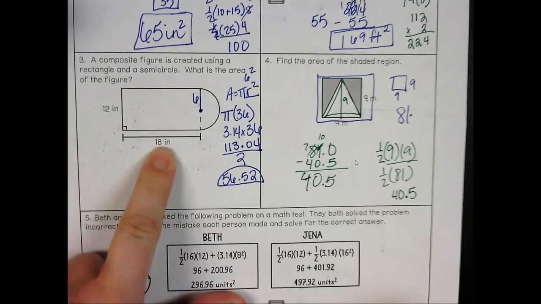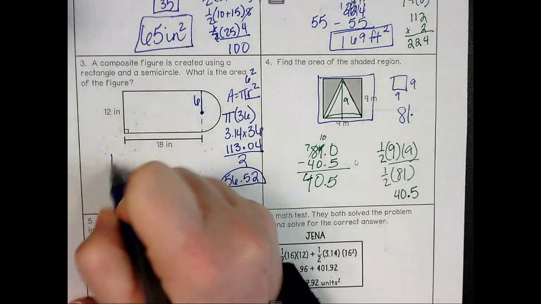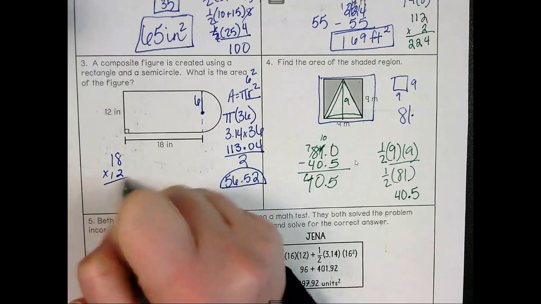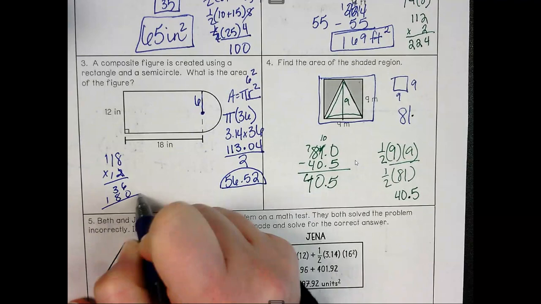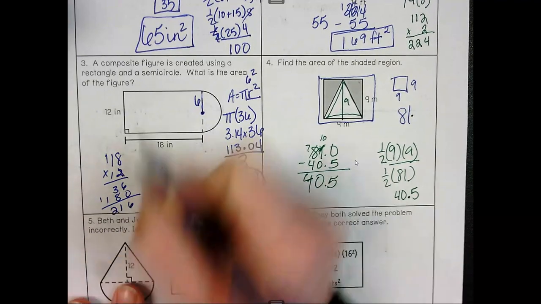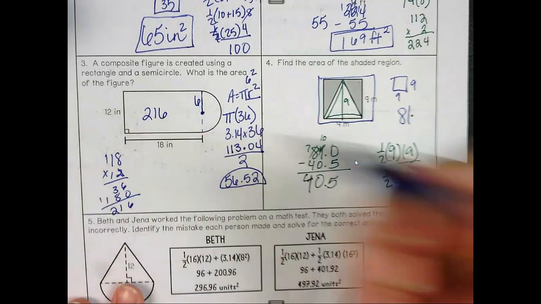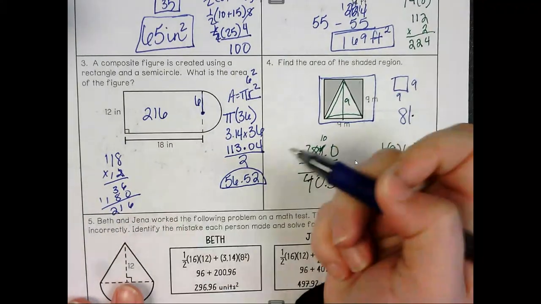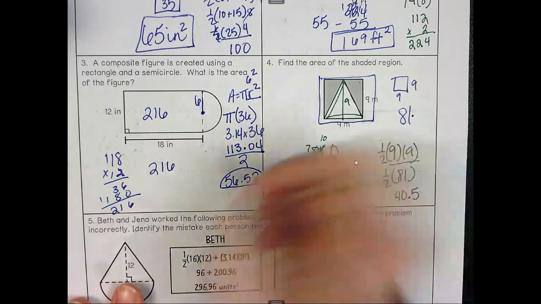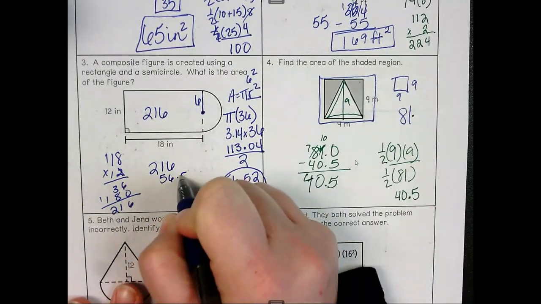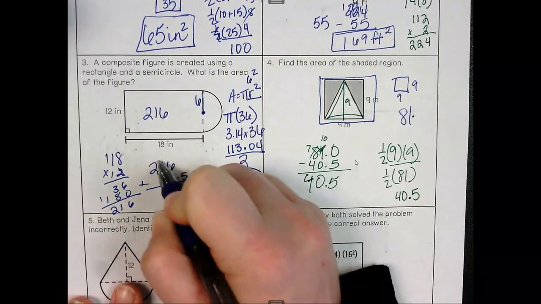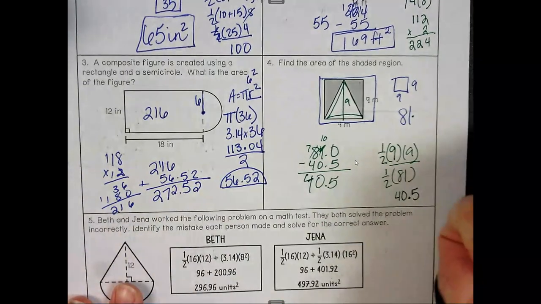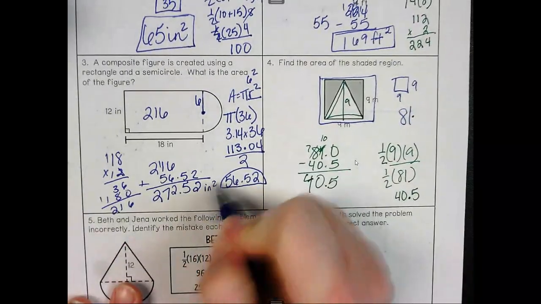What is the area of the rectangle? 18 by 12. 216. Yeah, I got 216. So I do what with those 2 numbers? Add them together. That is your answer.